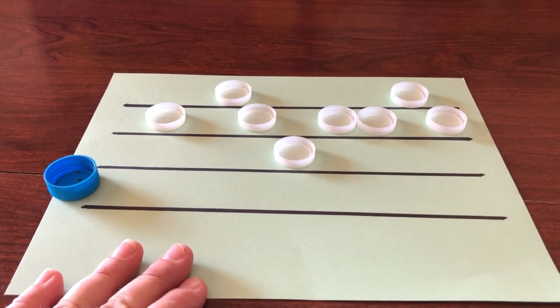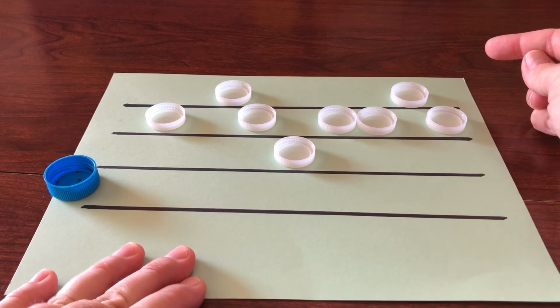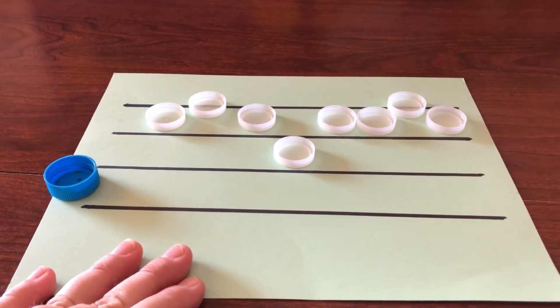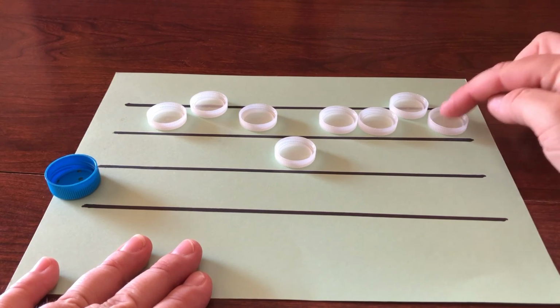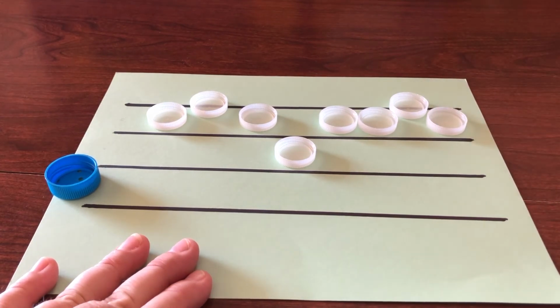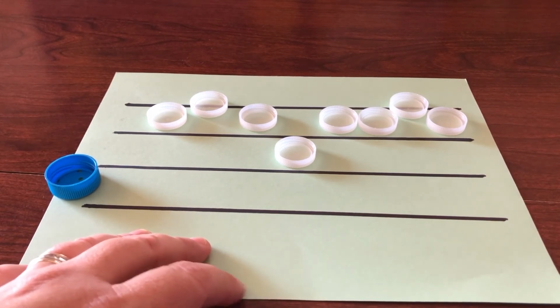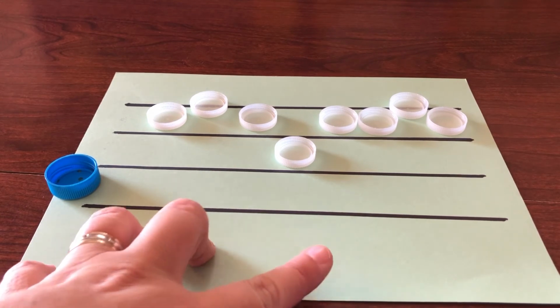Let's sing the composition we've written as a group. Sol, la, sol, mi, sol, sol, la, sol. Revisions are important. Sol, la, sol, mi, sol, sol, la, sol. Thank you, students, for helping us notate our music and showing that relationship of the space and the line on our staff. Let's get creative.